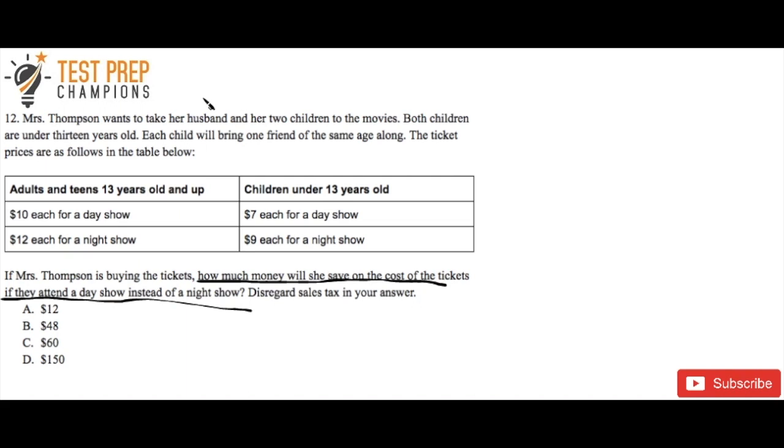So we want to think about how many people she's bringing here. So let me split this up here. This would be the calculation for our day show. Okay, so we're going to do that right here. And here's where we'll do the calculation for our night show. But before we do that, let's figure out how many people are coming here.